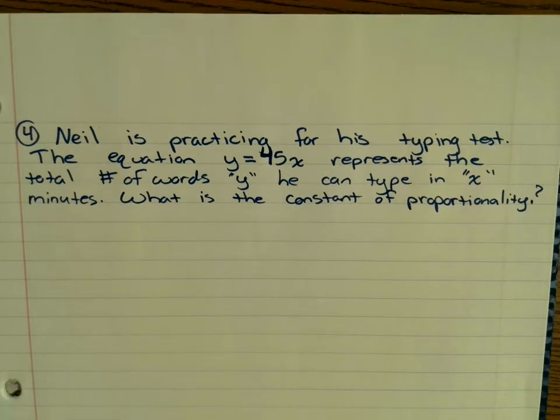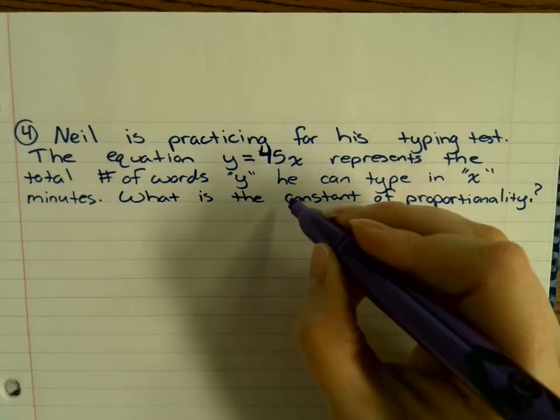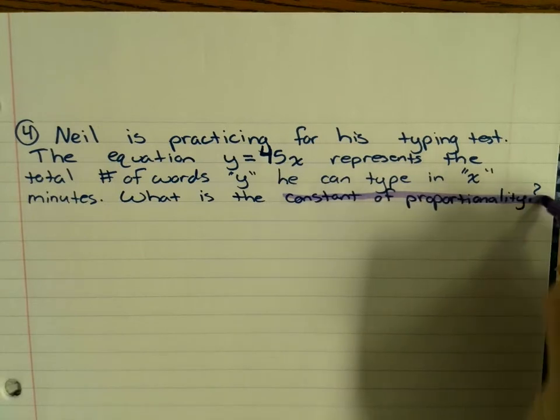Okay, so constant of proportionality, again, is that k value, that y over x value. When it's already given to you as an equation, it's the easiest thing to identify. What's our k? 45. When they want to know what is the constant of proportionality, that is your k value.